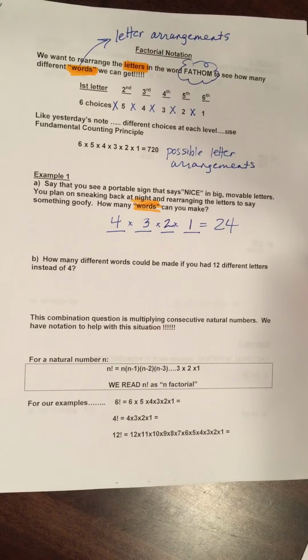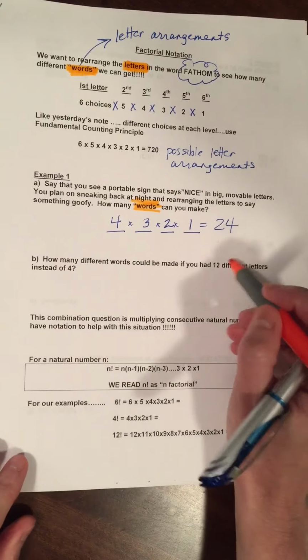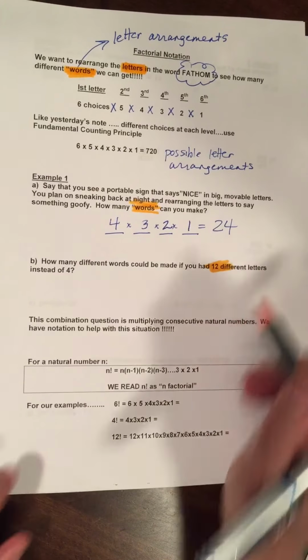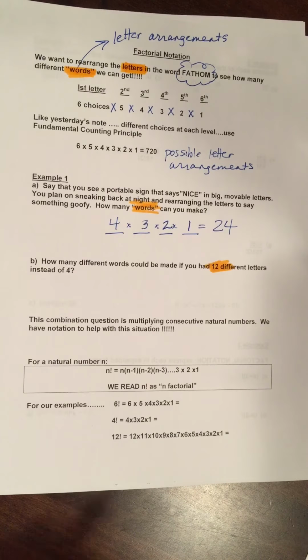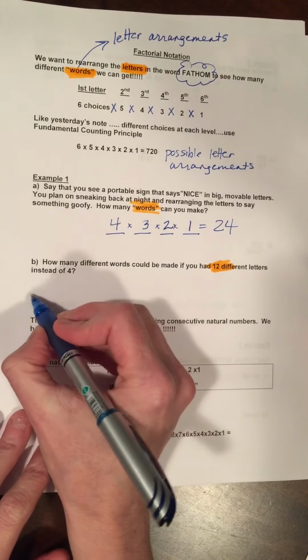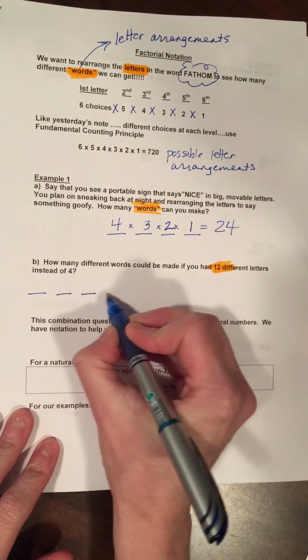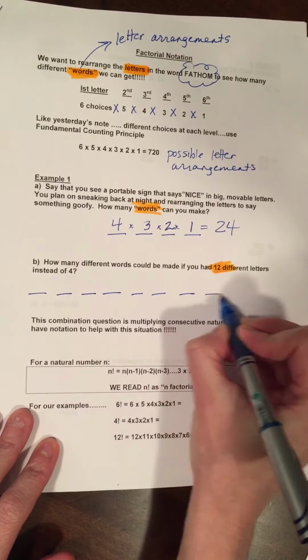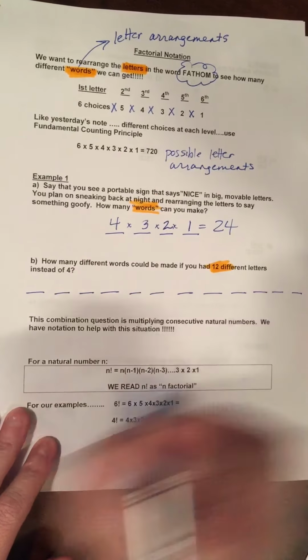What if instead of 4 letters, N-I-C-E, you had 12 different letters that you were trying to make possible letter arrangements out of? Well, that would change to something that looks like this. 12.